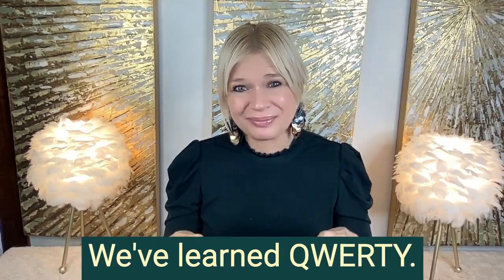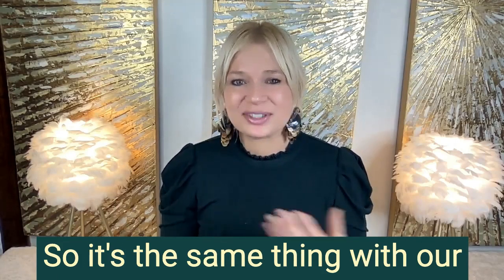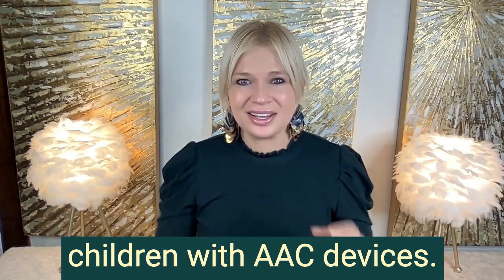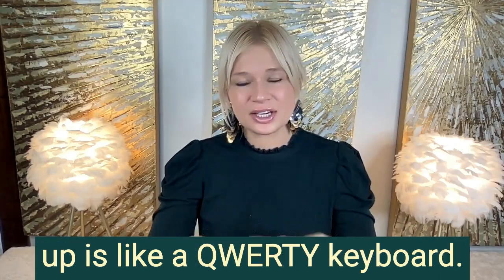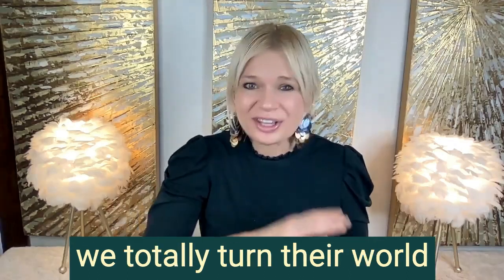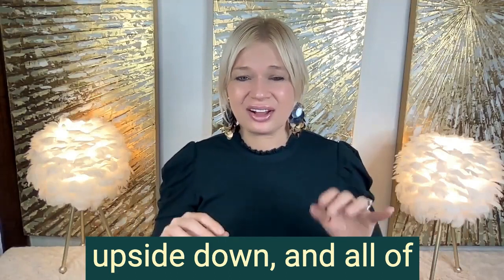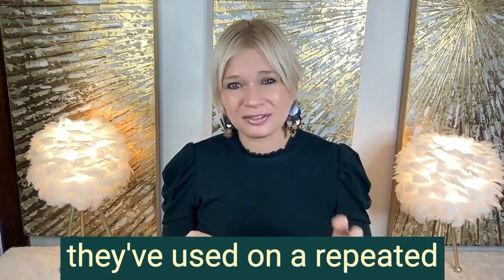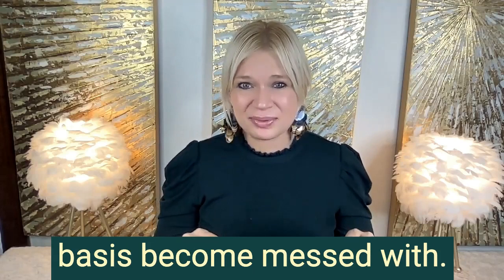We've learned QWERTY. So it's the same thing with our children with AAC devices. The way their symbols are set up is like a QWERTY keyboard. If we move them around, we totally turn their world upside down, and all of those motor patterns that they've used on a repeated basis become messed with.